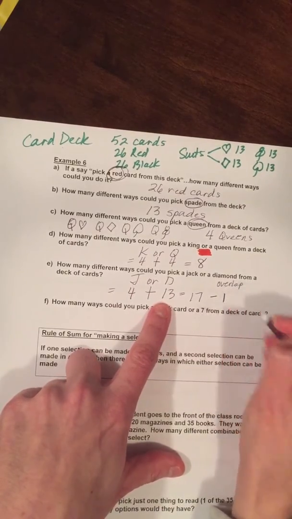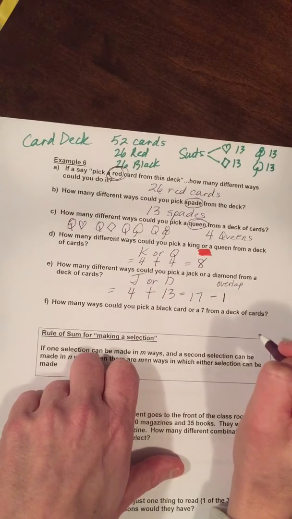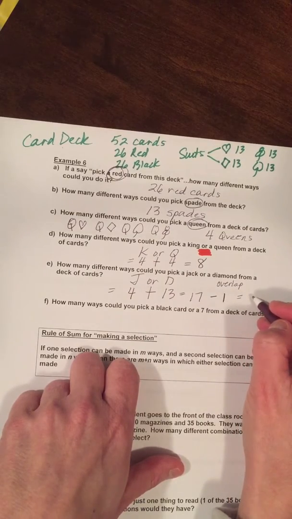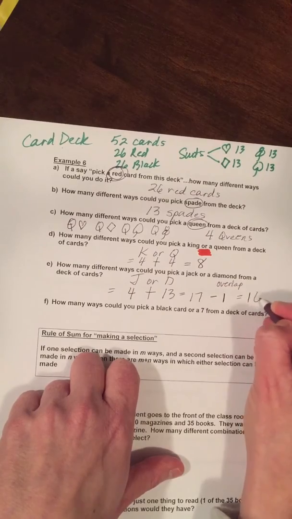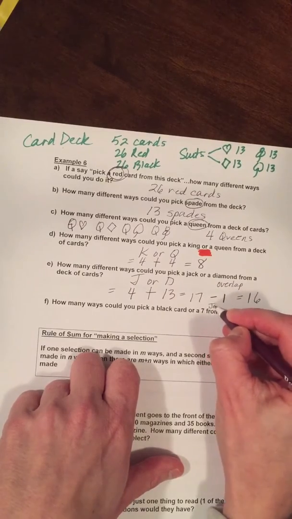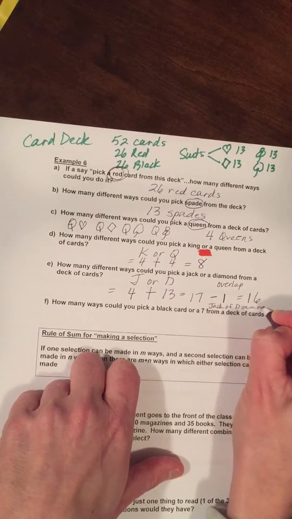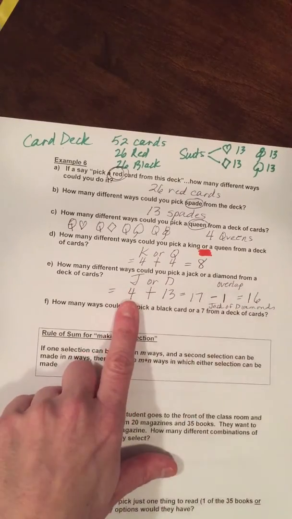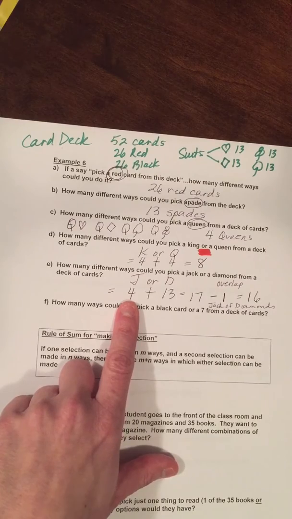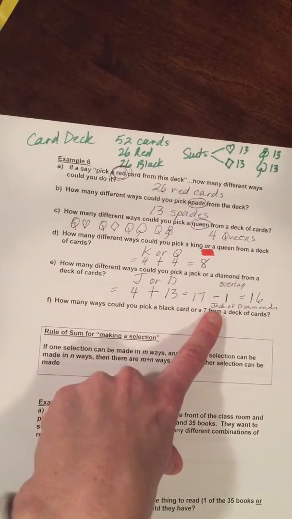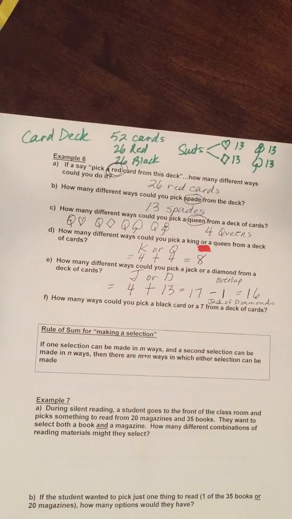So you're going to remove that overlap. And how many options for a jack or a diamond? 16. Jack of Diamonds was being counted first as a jack, and then we counted it a second time as a diamond. So we had to remove that overlap.